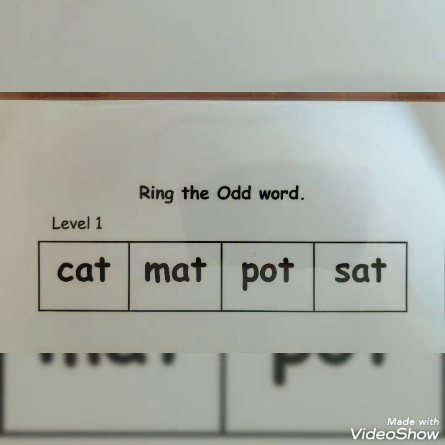These are some games that you can make at home with your child. Let's assume your child knows the 3-letter words ending with -atter, -otter, or -opper. So you could make sheets where you have the 3-letter words written, of which 3 might belong to the same family and one is an odd one out. It need not be only 4 words.